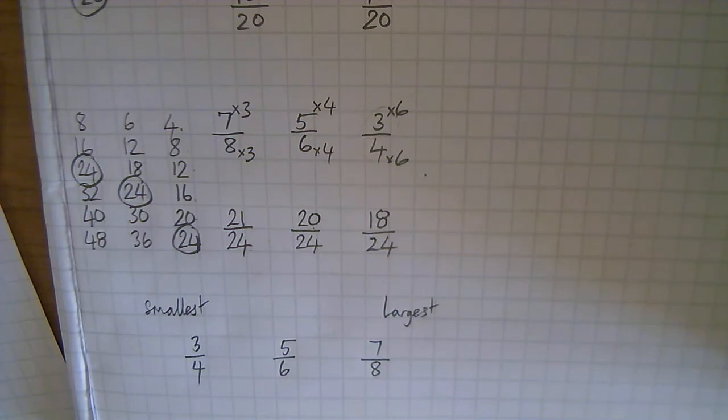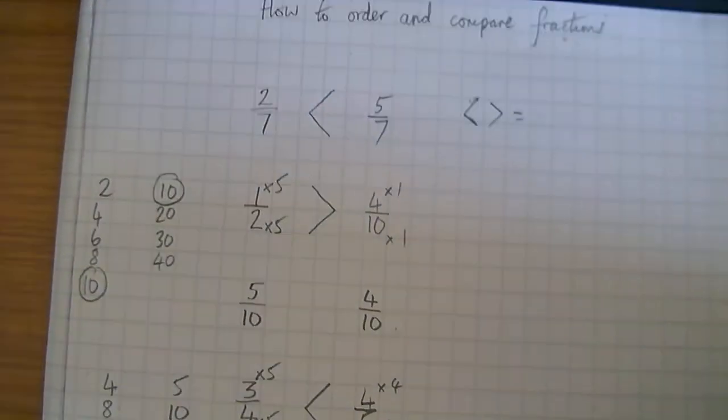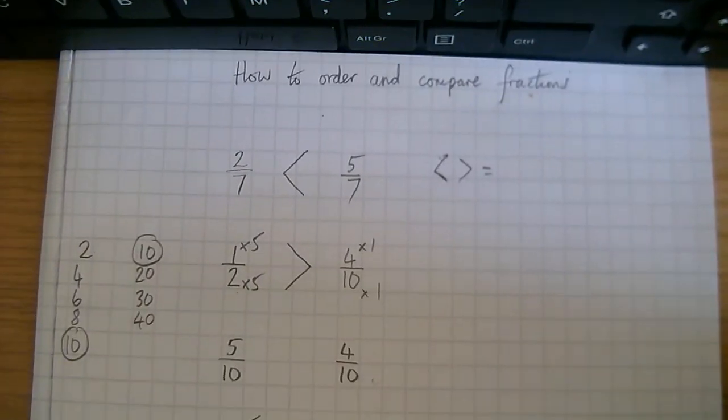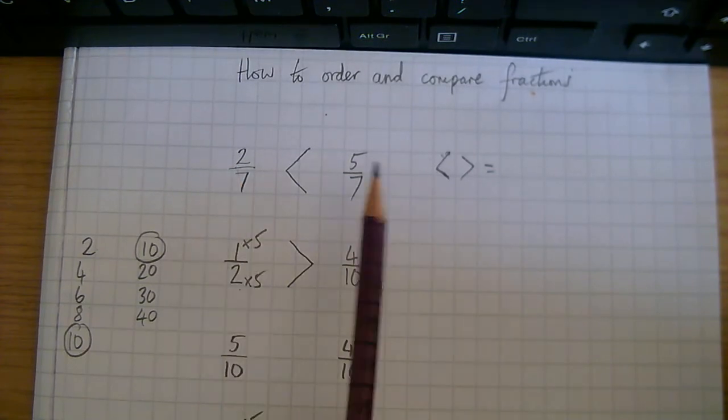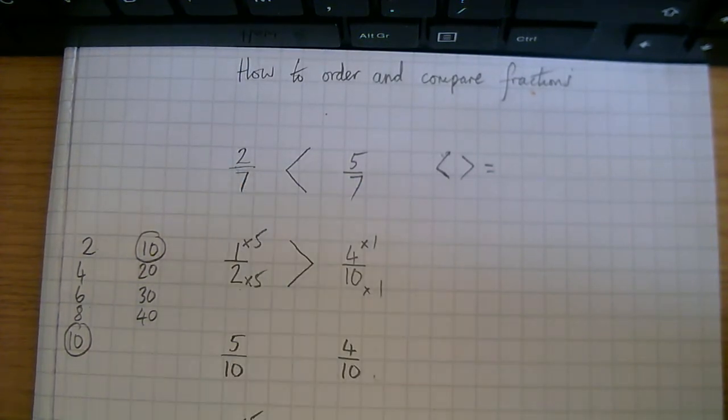7/8. Right, let's just have a quick recap. Let's see what we did. So, ordering and comparing fractions. If the denominator is the same, it's really straightforward. 2/7 is less than 5/7, and 5/7 is greater than 2/7. You don't really need to do much maths, you can just look at them.